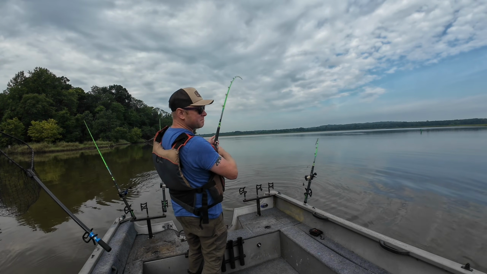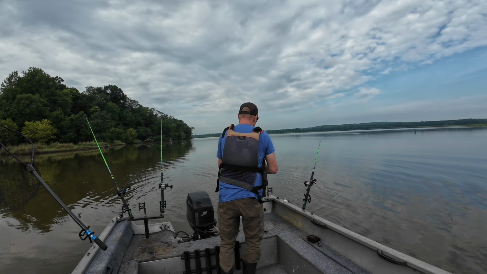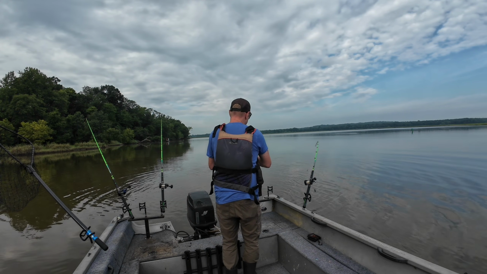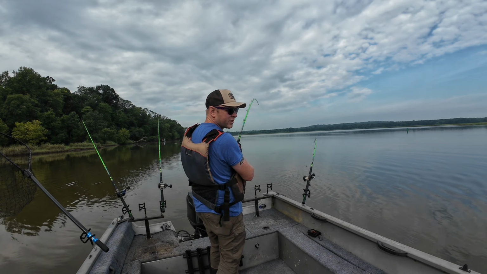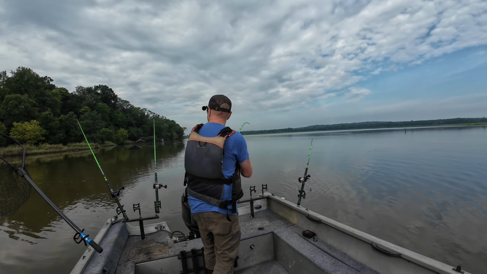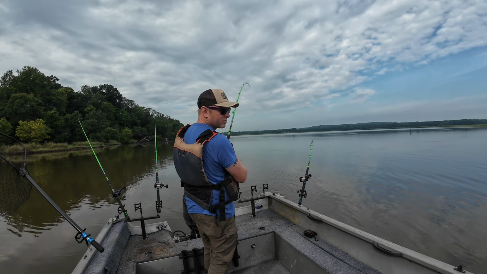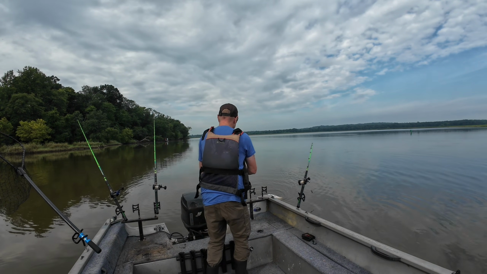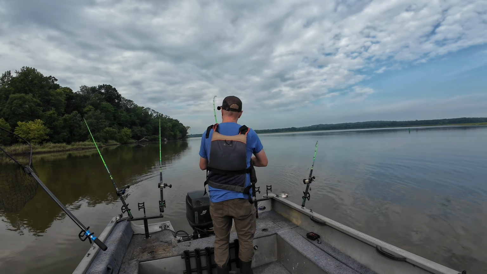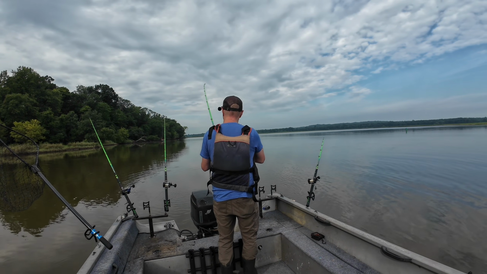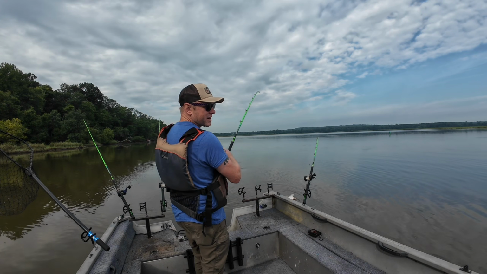As of right now, we're doubled up. Small head shakes on this one. It might be another one about the same size. But we're doubled up. I've just barely got some outgoing current still.